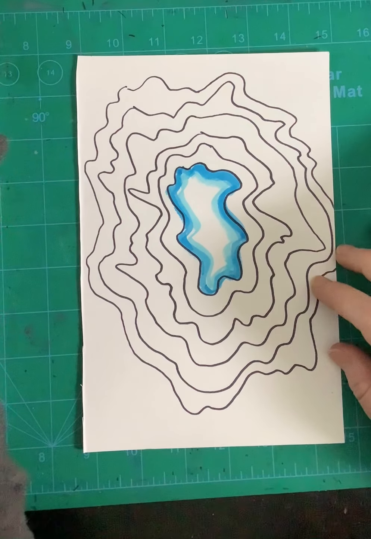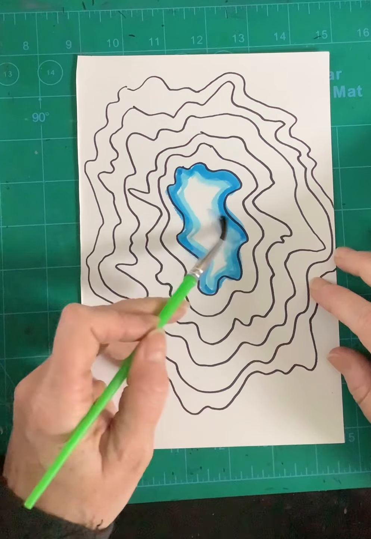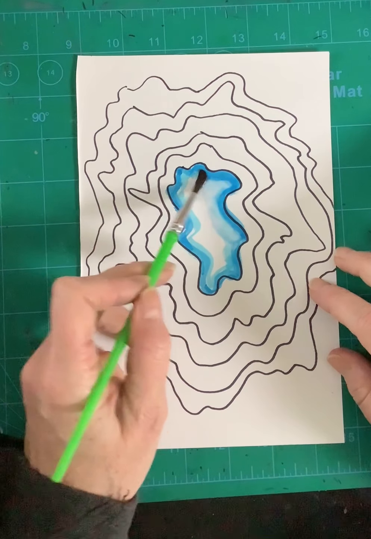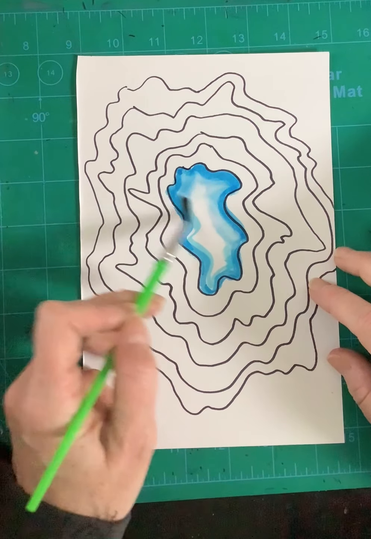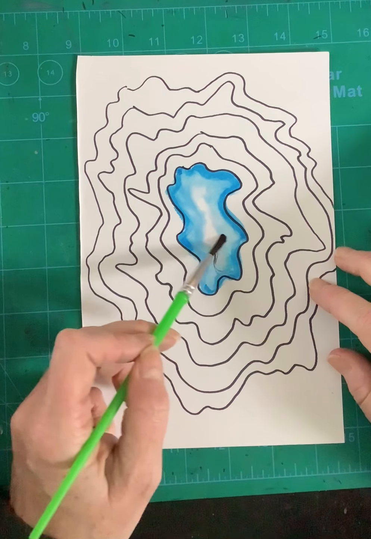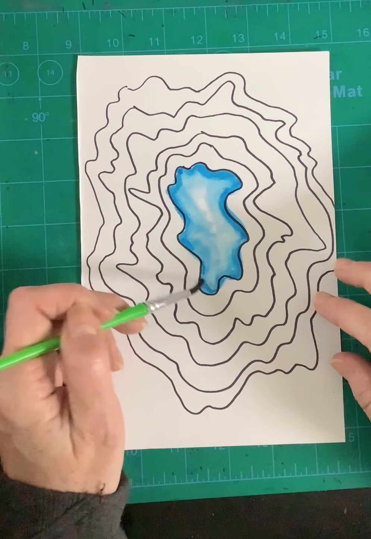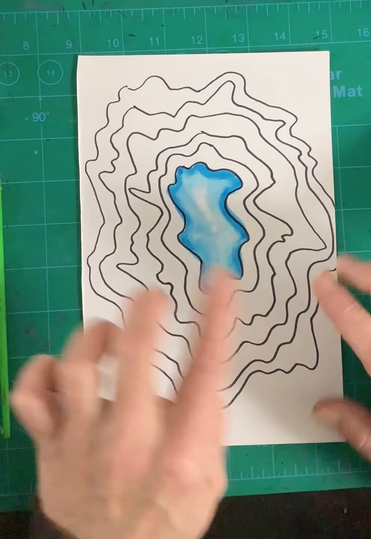But for this one, because I have drawing paper, I'm going to just kind of go around and turn that back into paint. And that watercolor effect is going to give us a little bit more of that idea of rock, or that rock-like look.